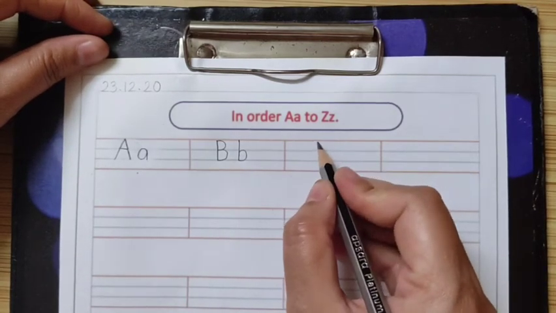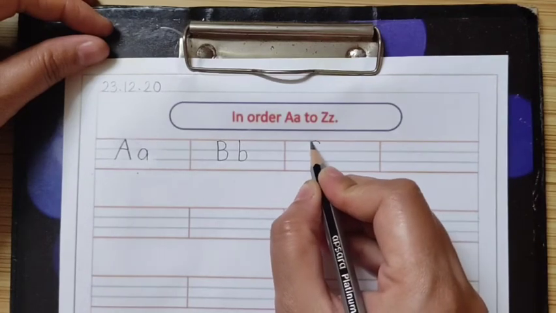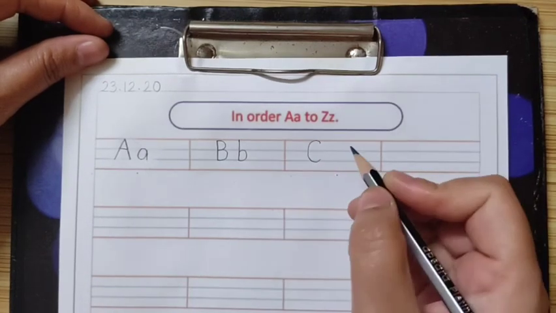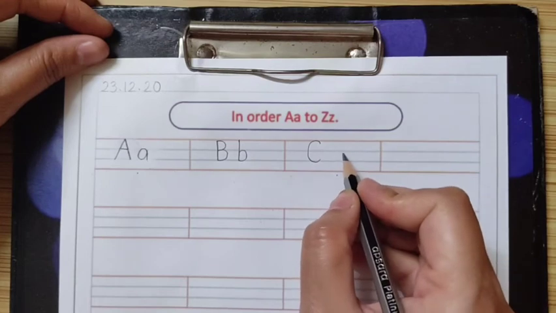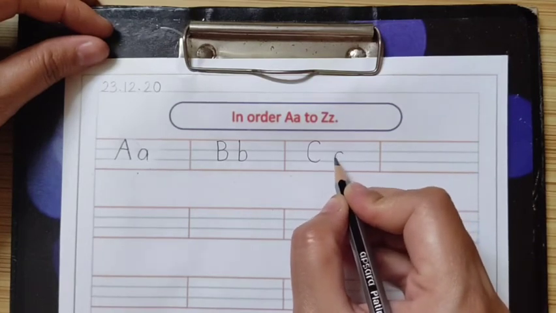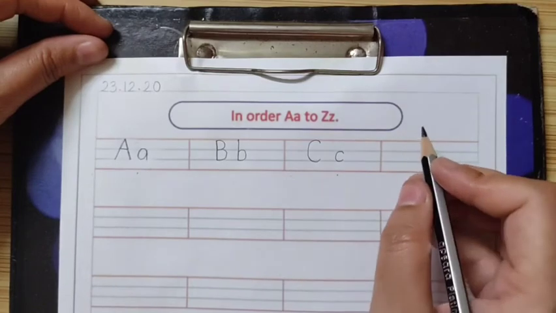For capital C, start from little below red line, make a C curve, go little bit up. For small c, start from little below first blue line, make a C curve, go little bit up. Now we will write alphabet D.